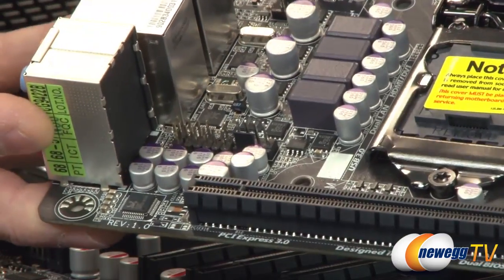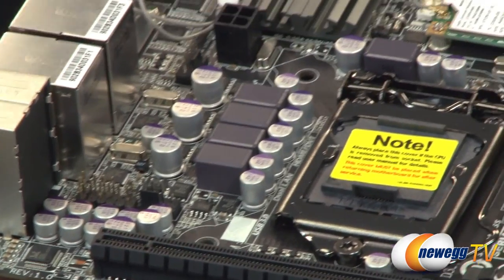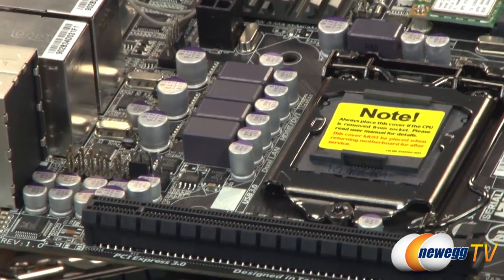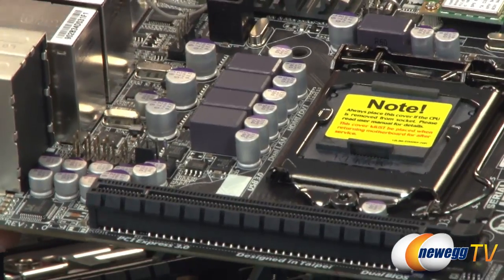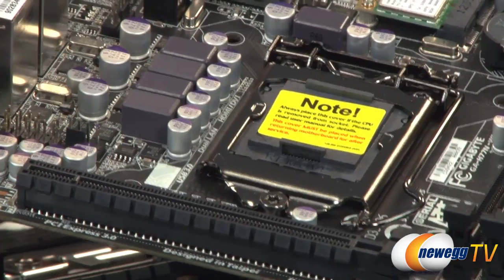So that's another thing to bear in mind when you're looking at motherboards: if you're going to overclock, if that's something you're interested in, it might be worth paying a few more extra bucks for something that has the power delivery configuration set up that will aid in a nice stable overclock for you.